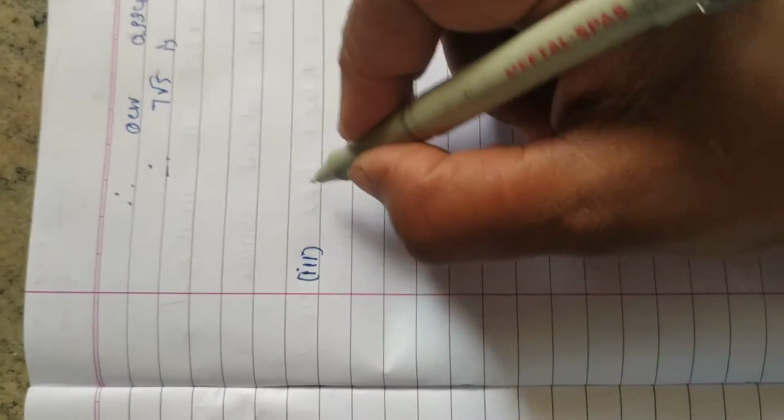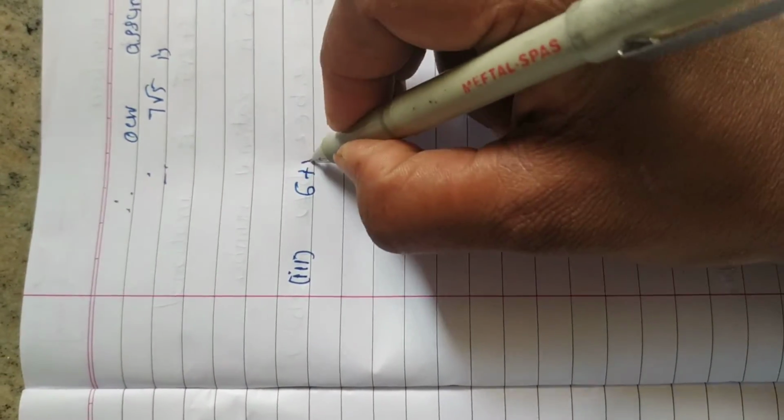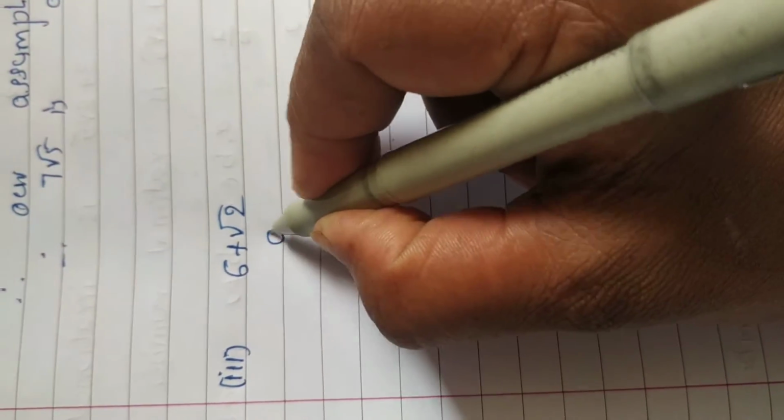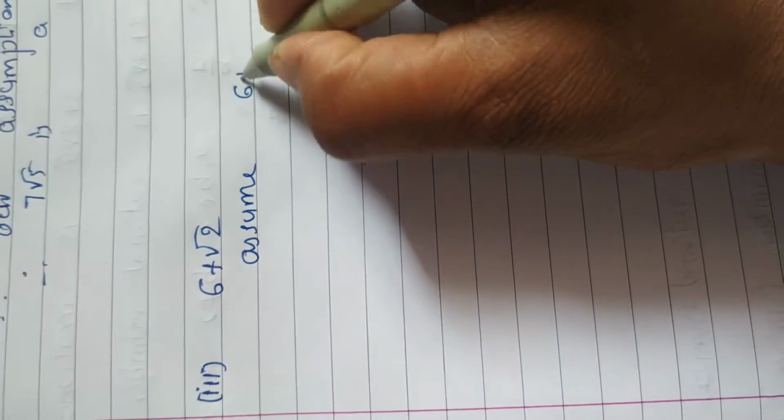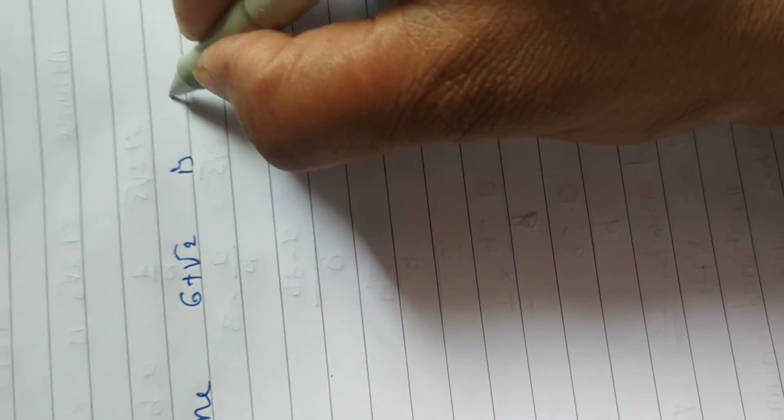We need to prove 6 plus root 2, the given number, is an irrational number. The same method: let us assume 6 plus root 2 is a rational number.